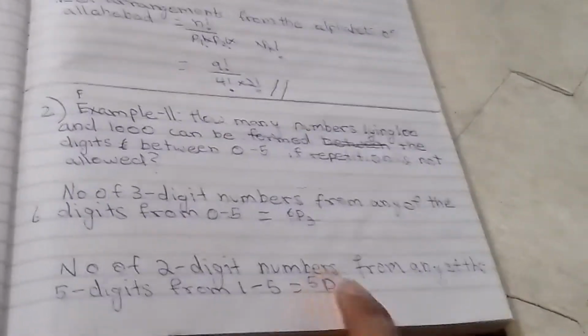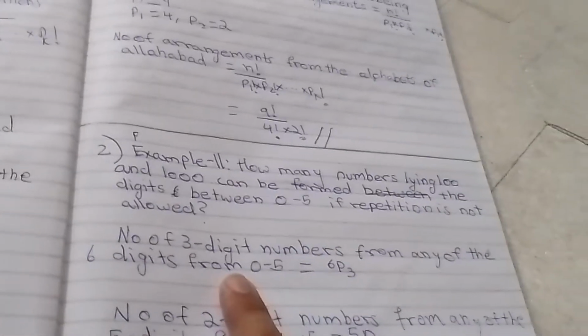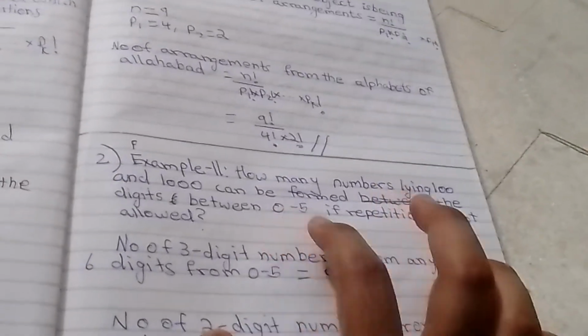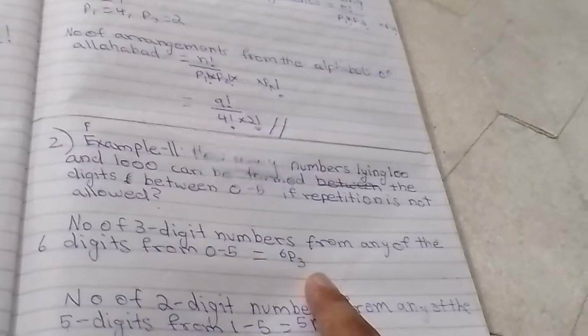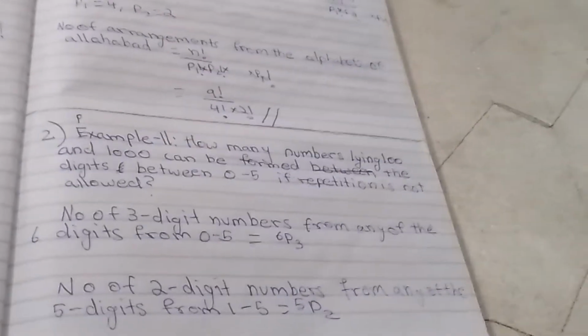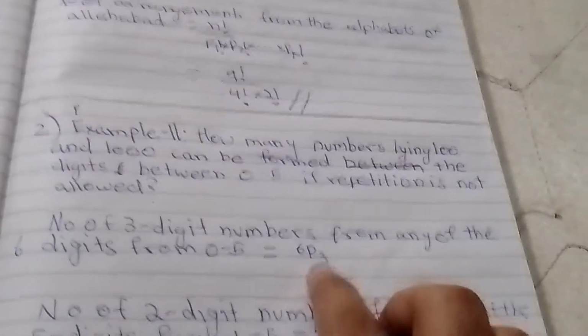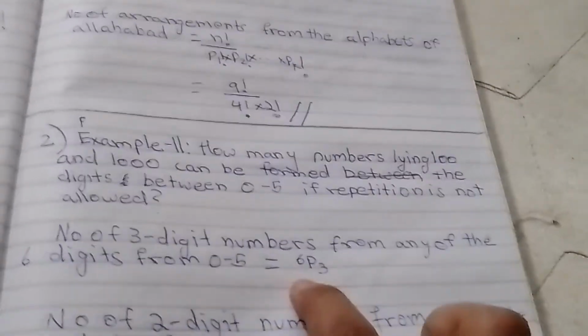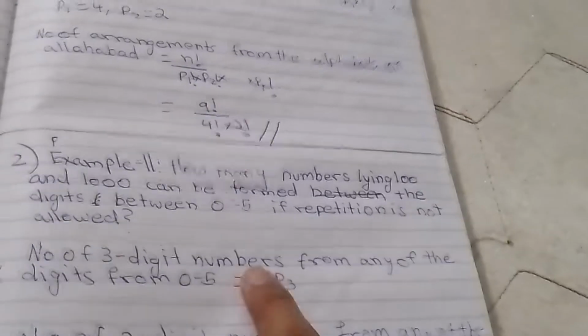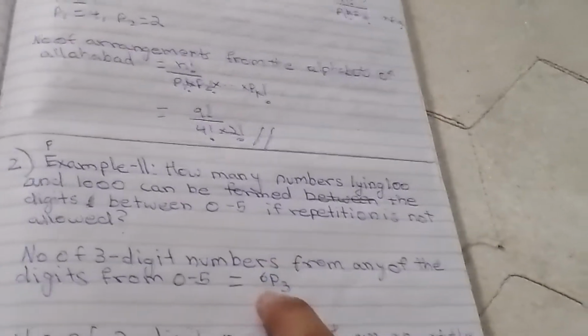Similarly, in the first case, n is equal to 6, because we had 6 options starting from 0 and ending at 5, and we had 3 places: ones, tens, hundreds. So n is equal to 6 and r is equal to 3, right? This is the formula for permutation, guys. Basically, it is 6 factorial divided by (6 minus 3) factorial. In short, you can just write small n above capital P and small r below capital P, alright?